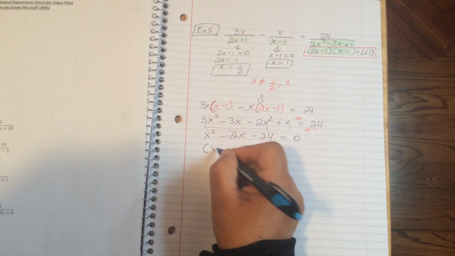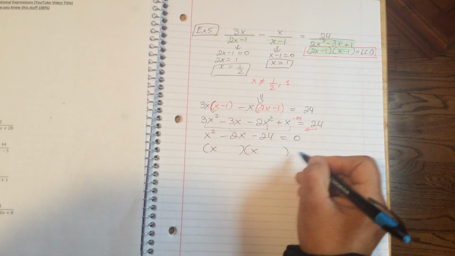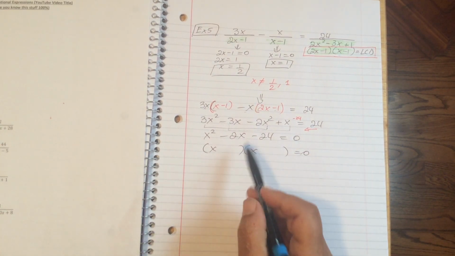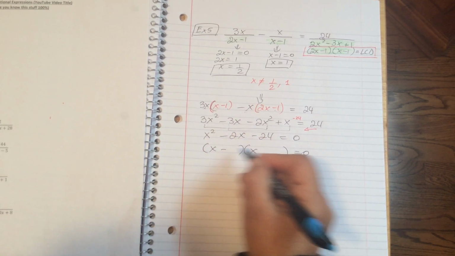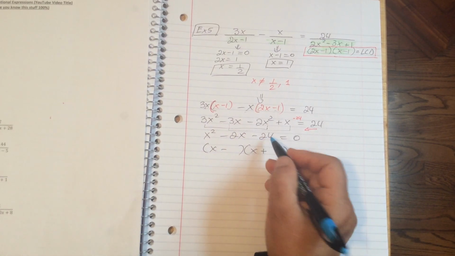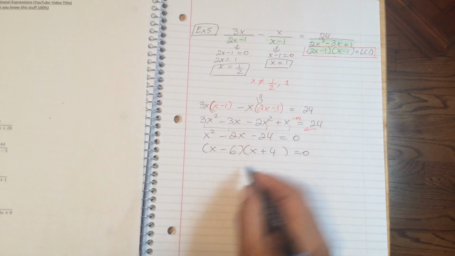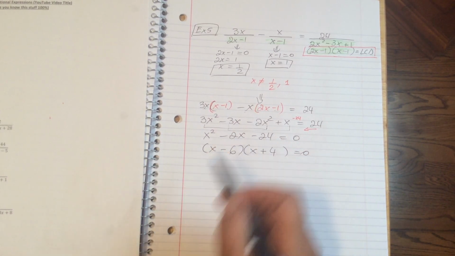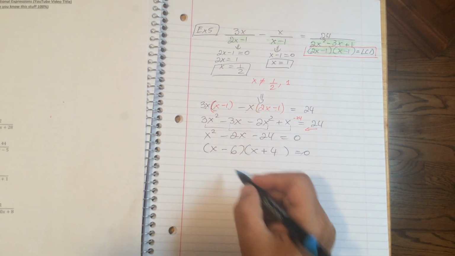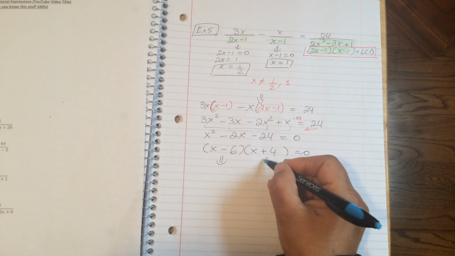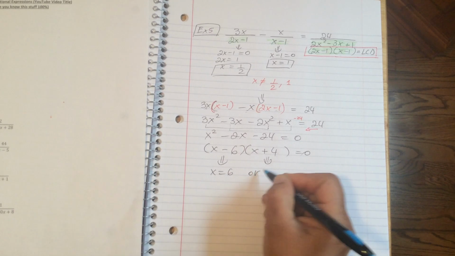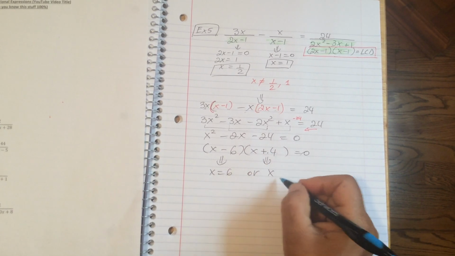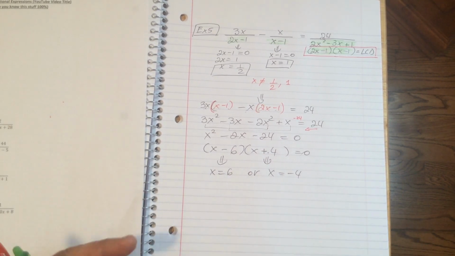So I have to factor the left side. A negative product means different signs, the largest will be negative. So this is 6 times 4. 6 times 4, 24, 6 minus 4, 2. And now, this will give me what? This will give me 6, and this will give me the opposite, negative 4.